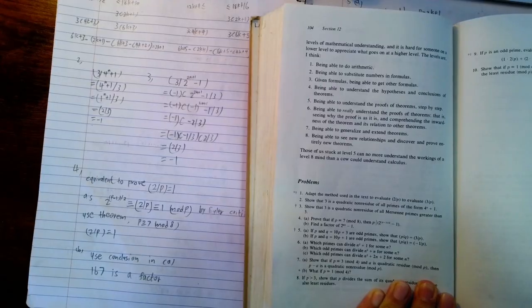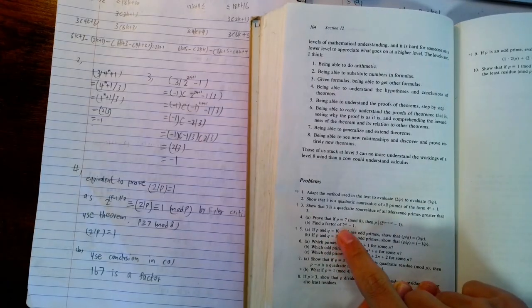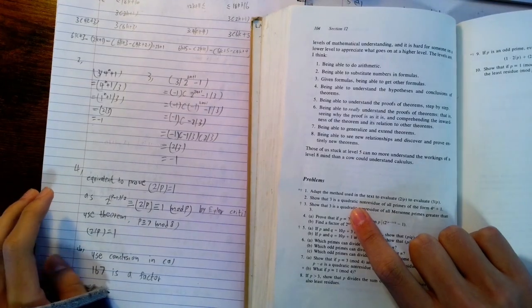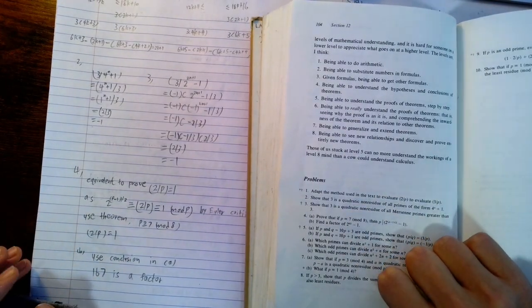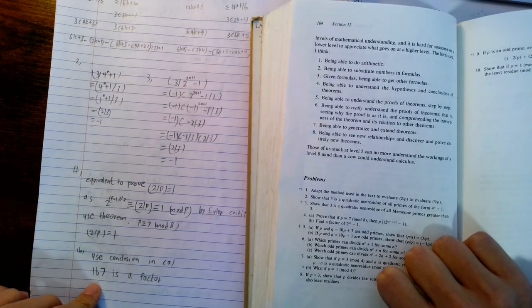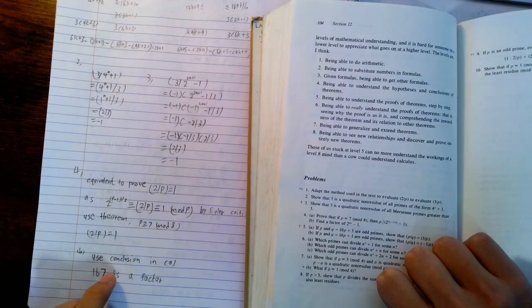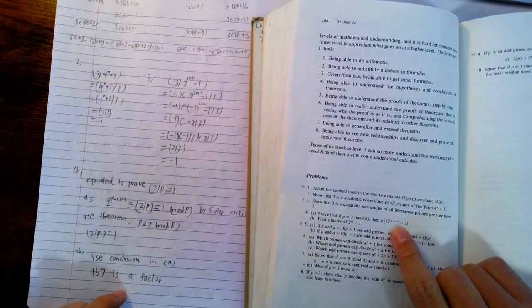Okay, part B. Find a factor of 2^83 - 1. We know that according to our conclusion in A, 167 should be a factor because this is a prime and it has a form very similar to this.